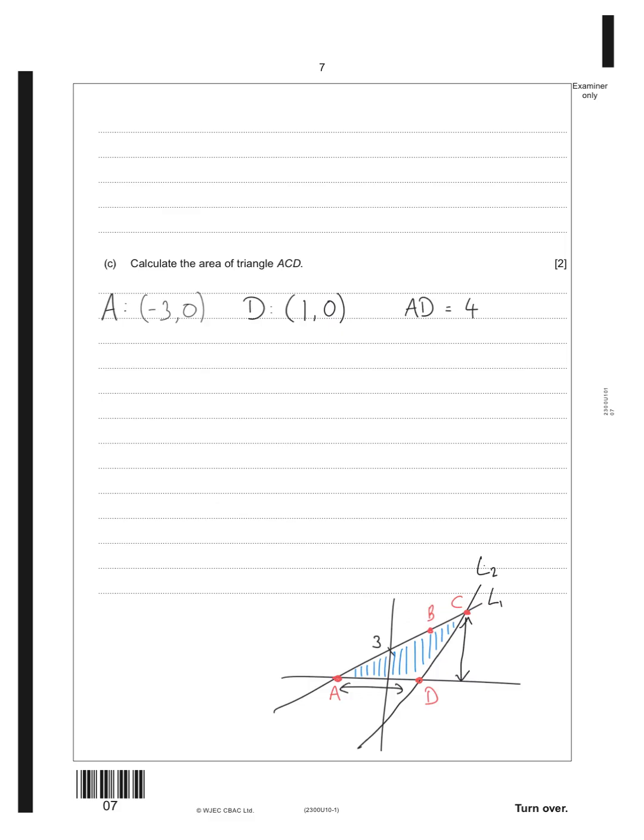Okay, the perpendicular height, so if that's a 4 there, is just the distance from C to the x-axis, so we just need to look at the coordinates of C, which I believe were (3, 6).